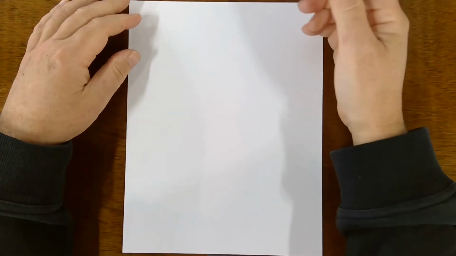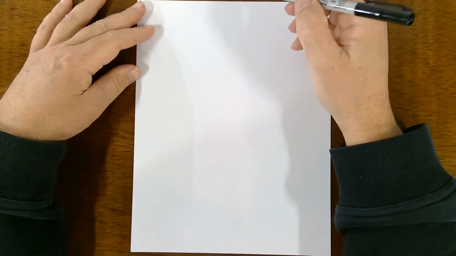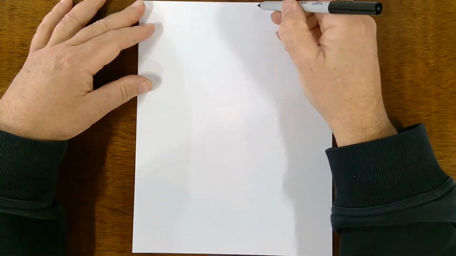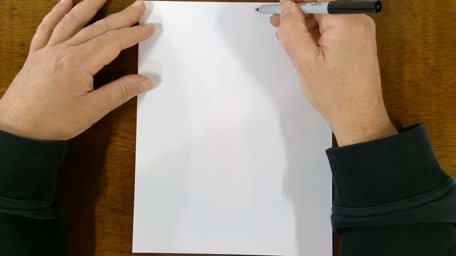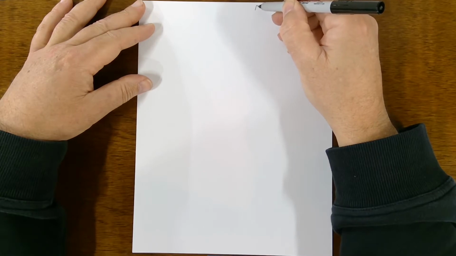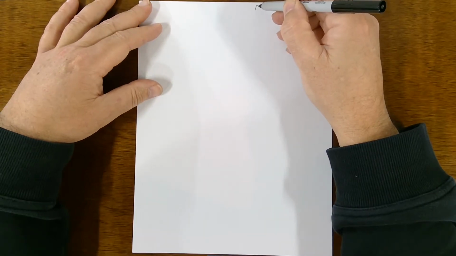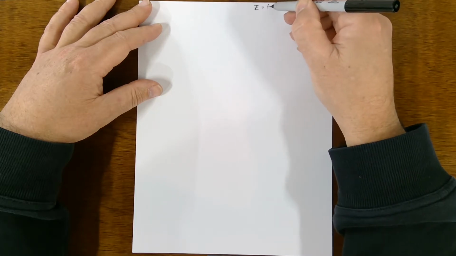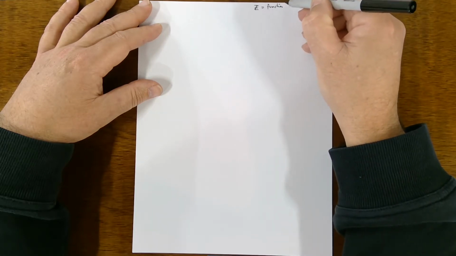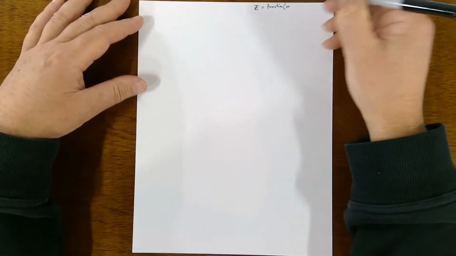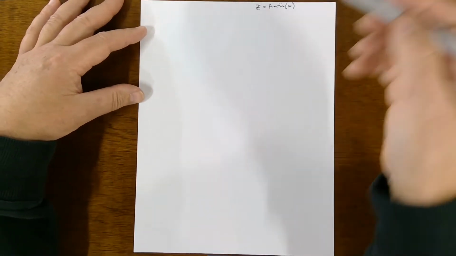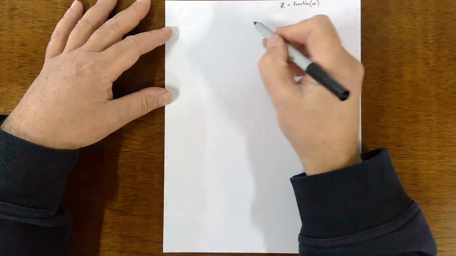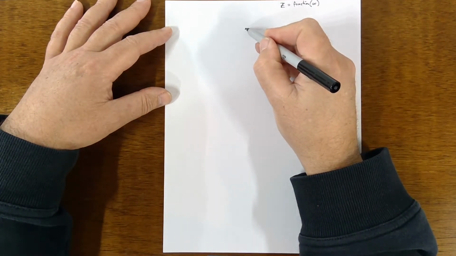Okay, fun problem. Lots of math with J's. The overall concept here is that the impedance is a function of the angular frequency. Okay?